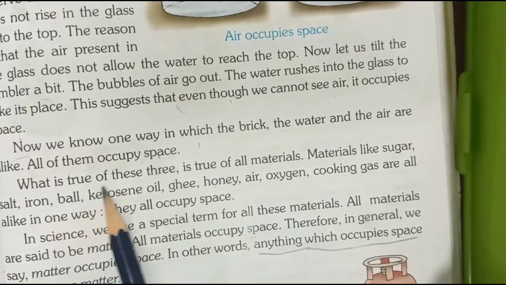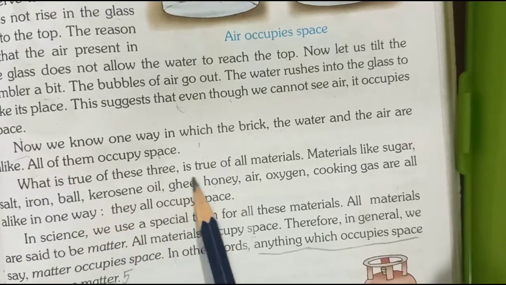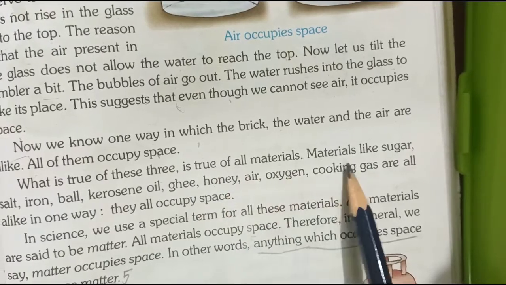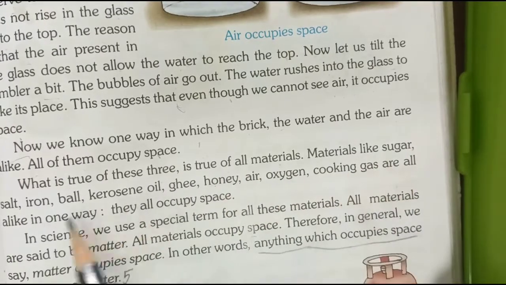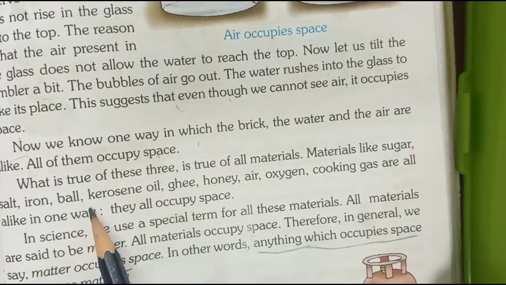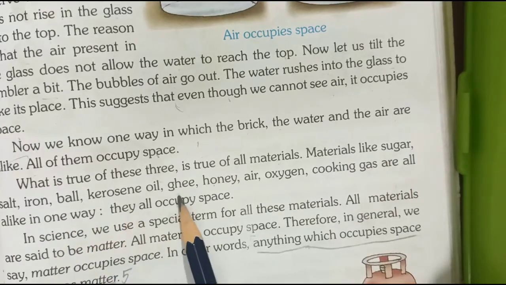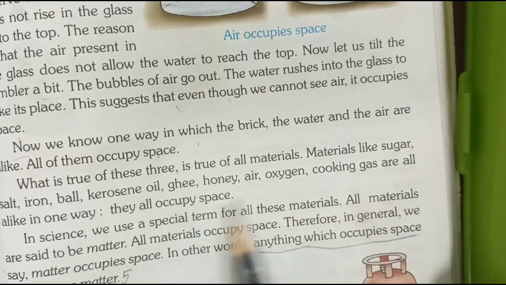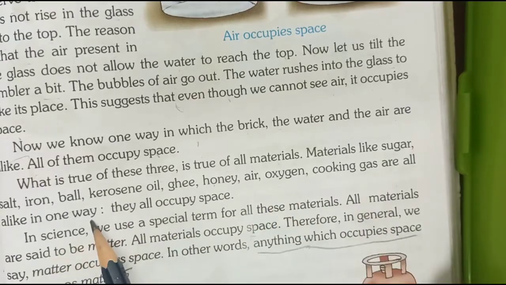What is true of these three is true of all materials. Materials like sugar, salt, iron ball, kerosene oil, ghee, honey, air, oxygen, cooking gas are all alike in one way.